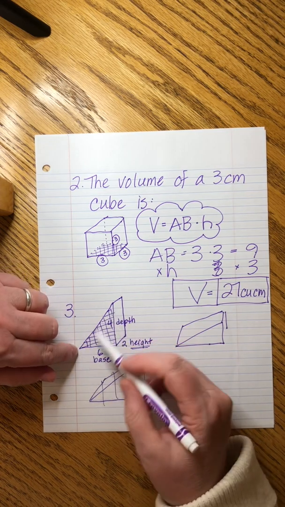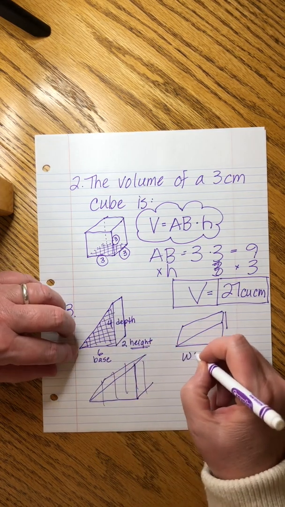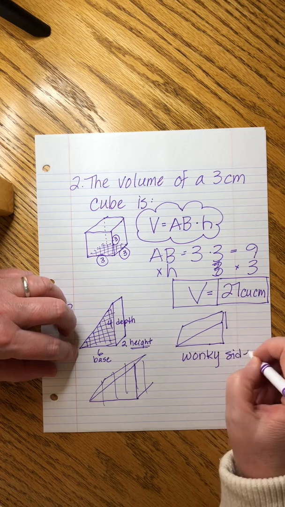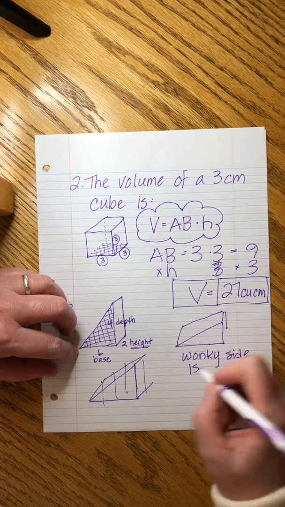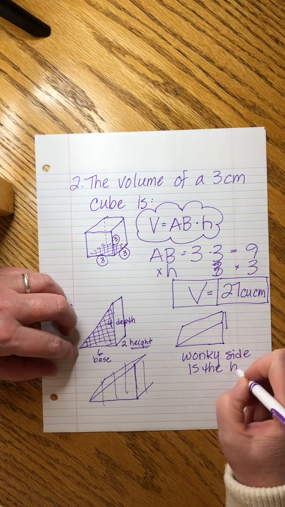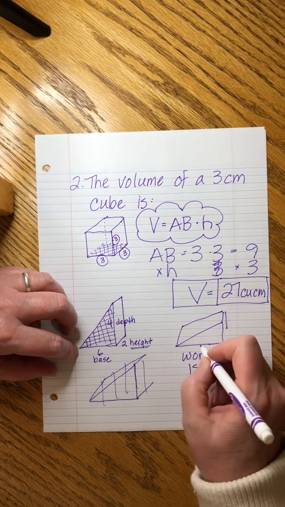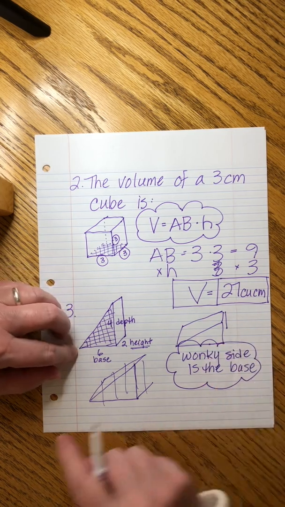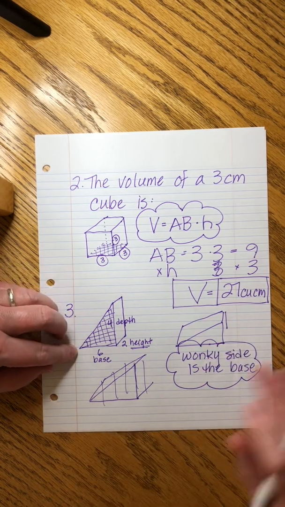We want the wonky shape to be the base, and that is a rule to remember. The wonky side is the base. Because we can figure out the area of wonky sides, but then we just want to multiply it by the height and go straight up.